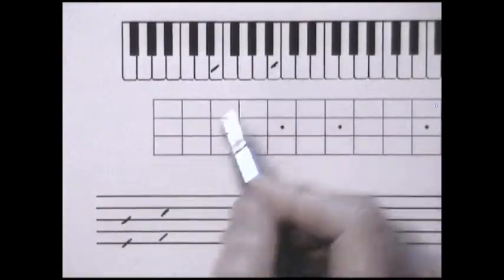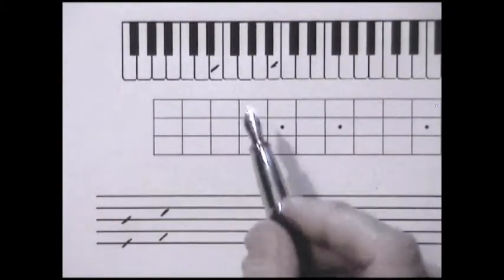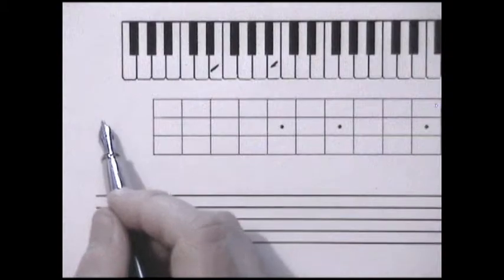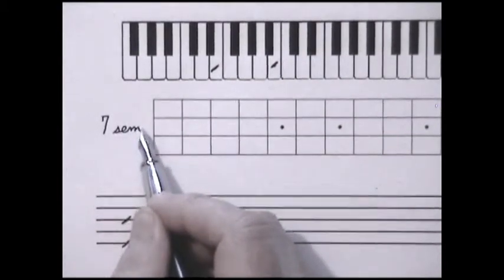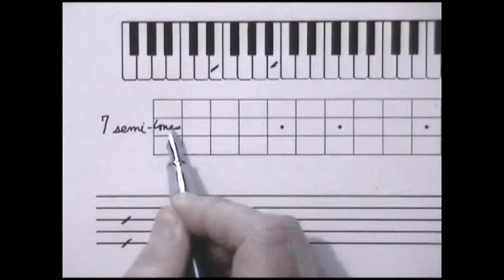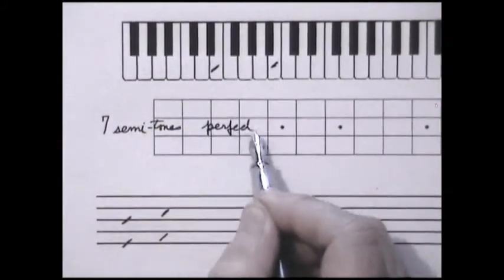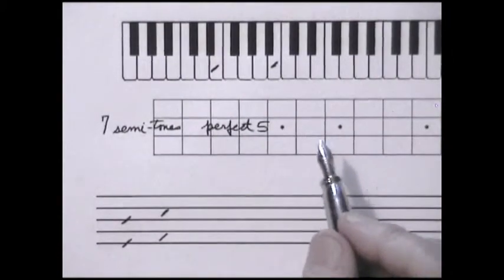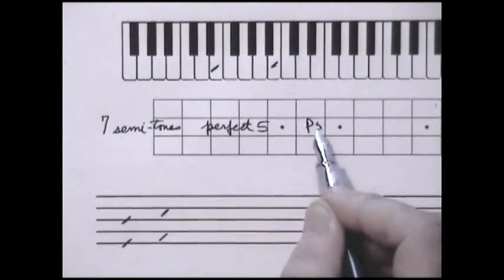on the keyboard, to determine the quality of this interval of a fifth: 1, 2, 3, 4, 5, 6, 7. 7 semitones is referred to as a perfect fifth. And when an interval of a fifth has 7 semitones, perfect fifth, the abbreviation is capital P5.